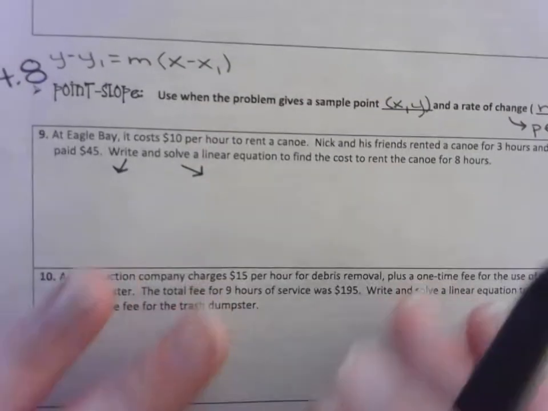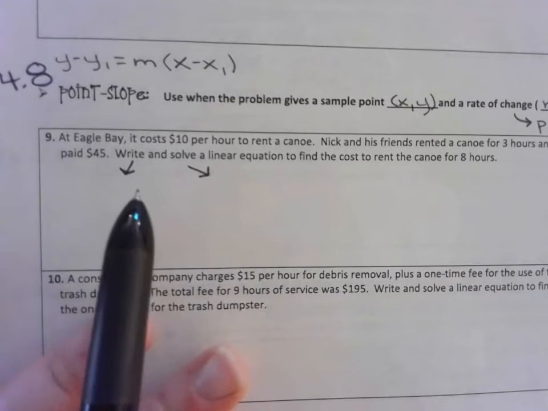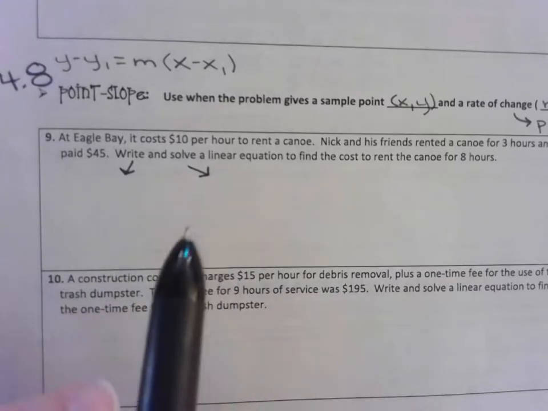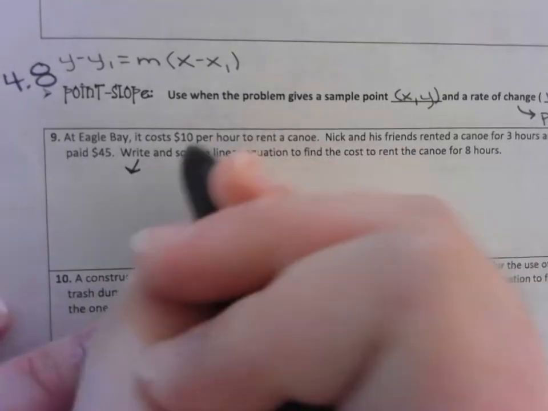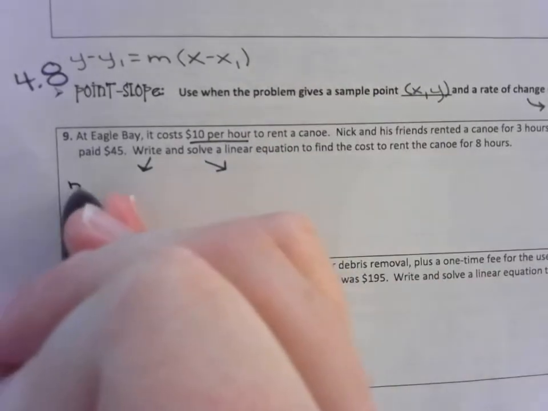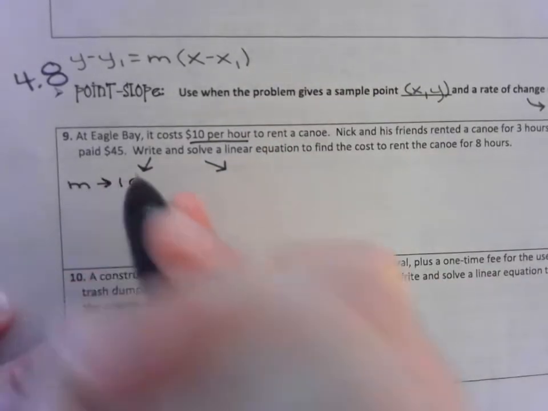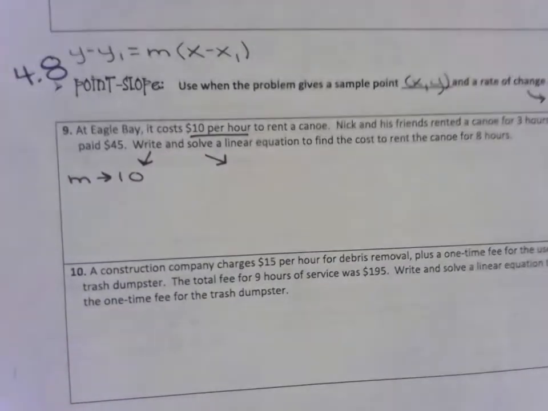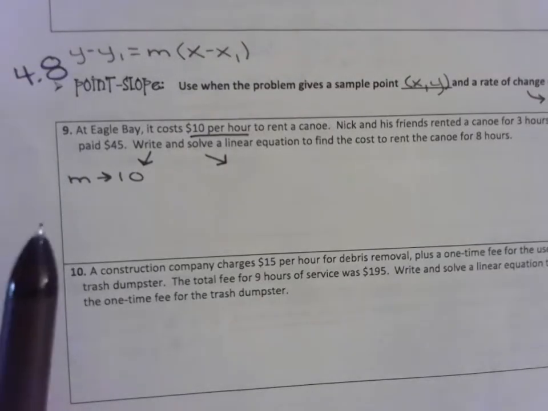So first thing to notice is look for the keyword per. $10 per hour. So that makes 10 my what? Slope. So my slope is going to be 10. That's the easiest thing to find first. $10 per hour, something per something, is my slope.